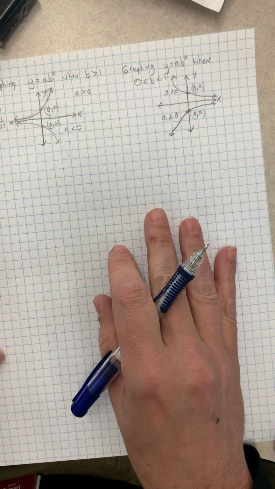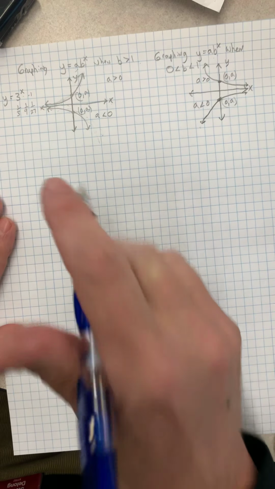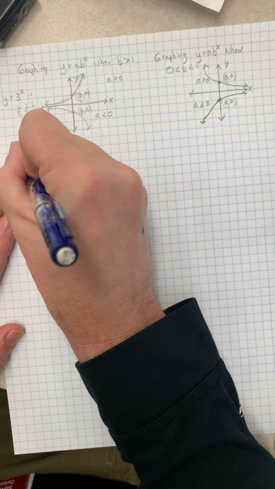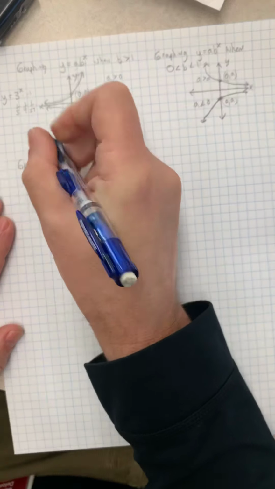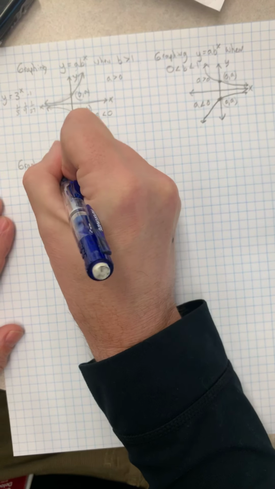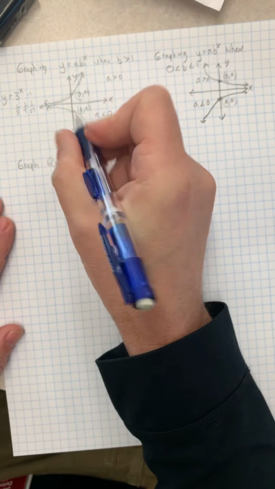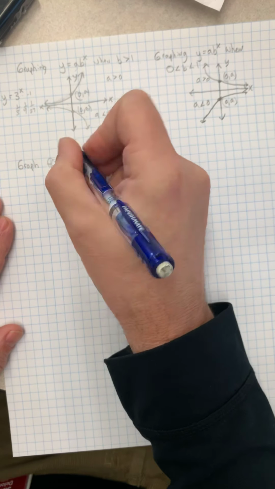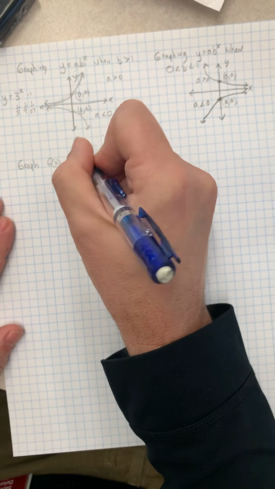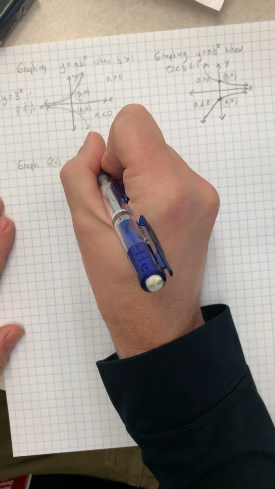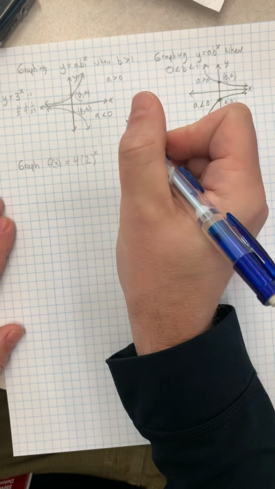Let's graph some. So we are going to graph f of x is equal to 4 times 2 to the x power.